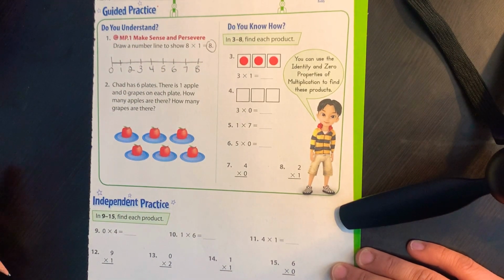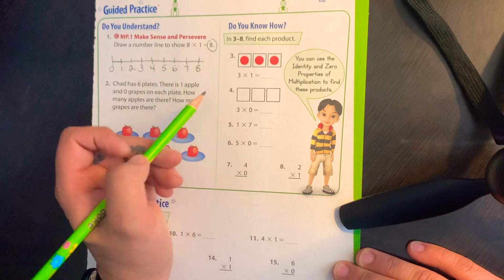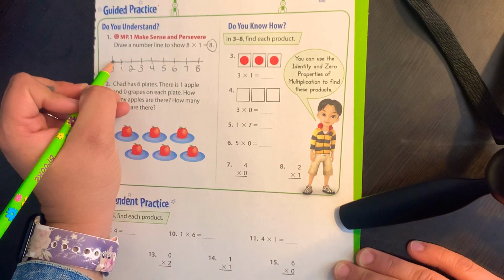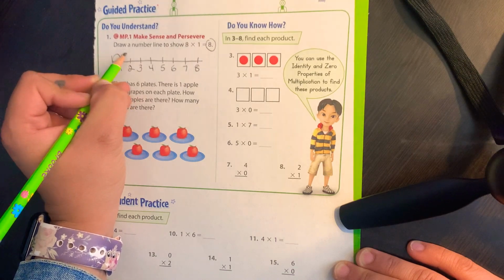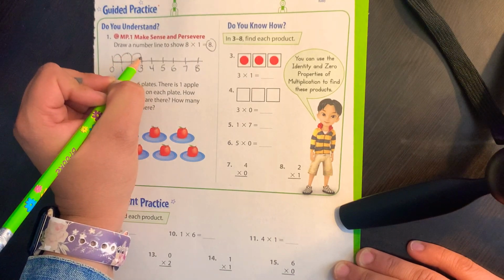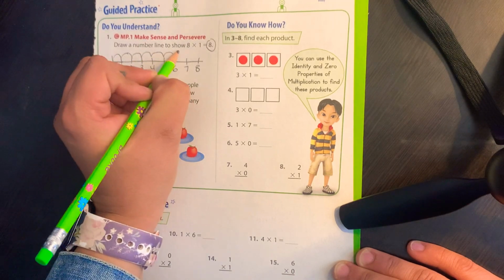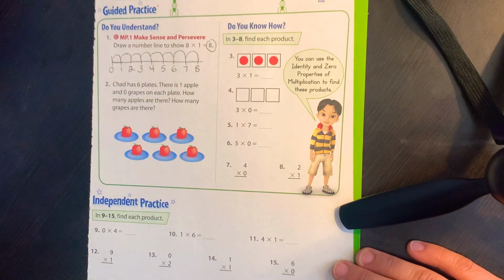Okay, so remember when we learned about a number line that we would say this as 8 jumps of 1. So we're going to be taking 8 jumps of 1. So I would be going 1 jump, 2 jumps, 3 jumps, 4 jumps, 5 jumps, 6 jumps, 7 jumps, 8 jumps. So that's 8 jumps of 1.